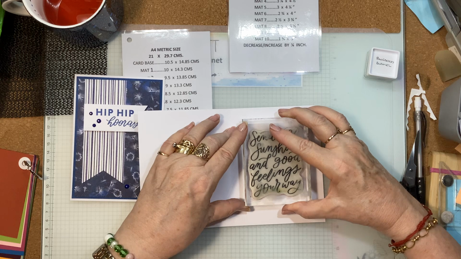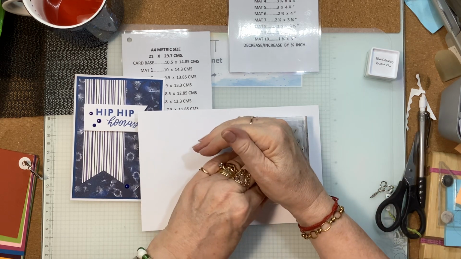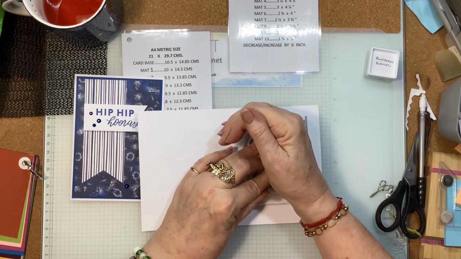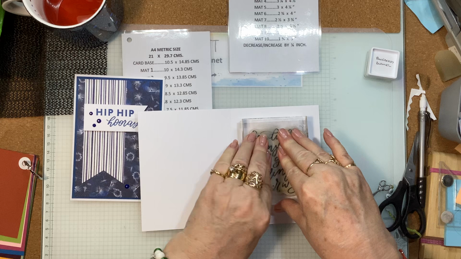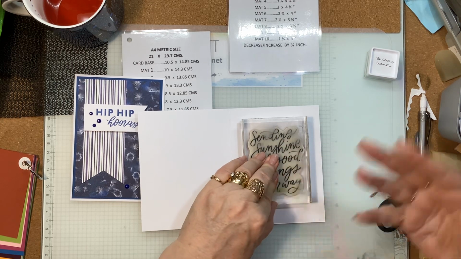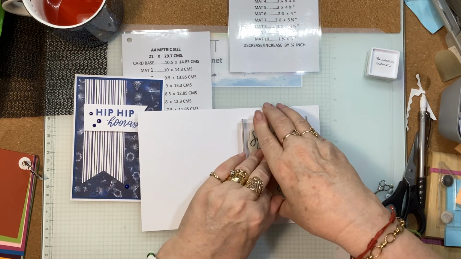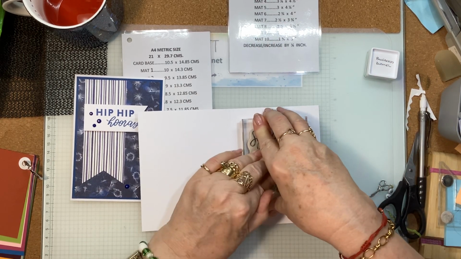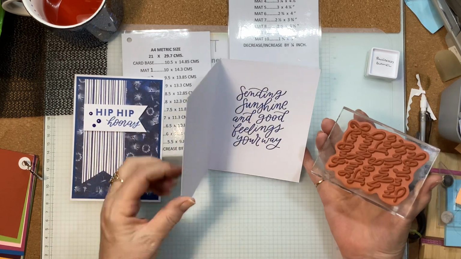Now, this is not 100% straight, the font on this stamp, so it's probably not that hard to line up. But I've done it in the same beautiful blueberry bushel, just to tie it in. Now I could have put that on the Stamparatus, but I was too lazy. But doesn't that look lovely?